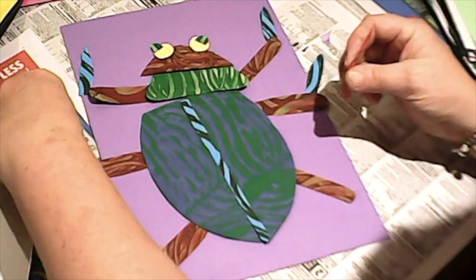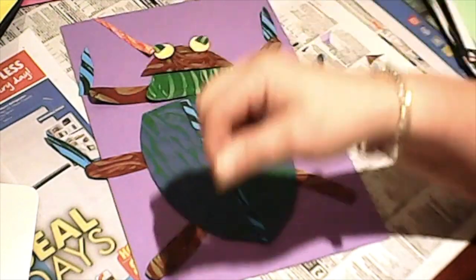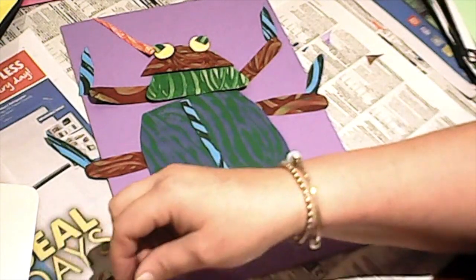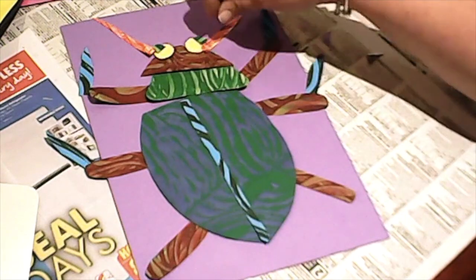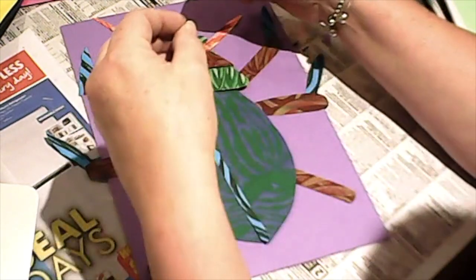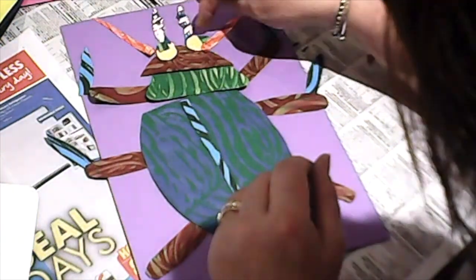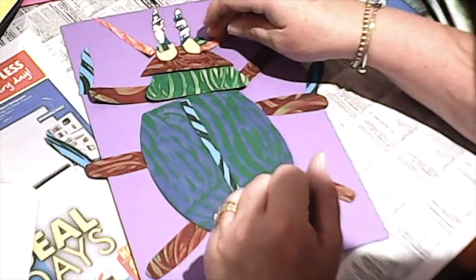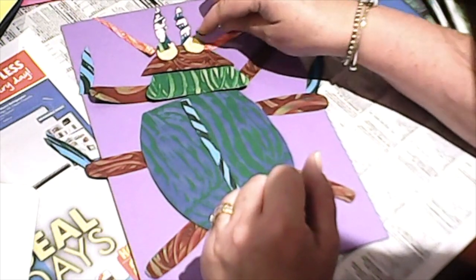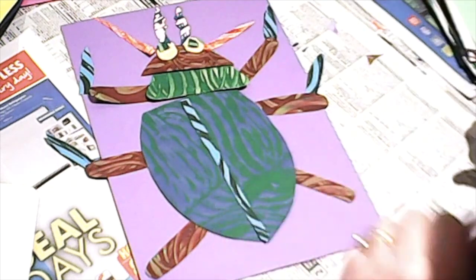I've got antennae cut out. It doesn't matter if it comes off the page, it still looks amazing. And also, I'm going to have these like pincer things. So remember, if you want to draw these on the paper and then cut them out, that'll be good. I'm going to be big crazy eyes. Crazy bug eyes. Boink. Okay.